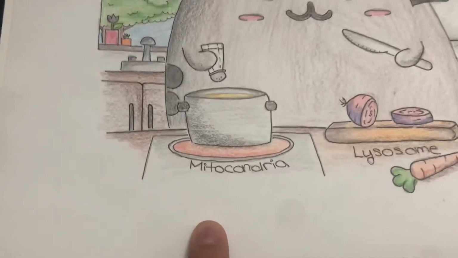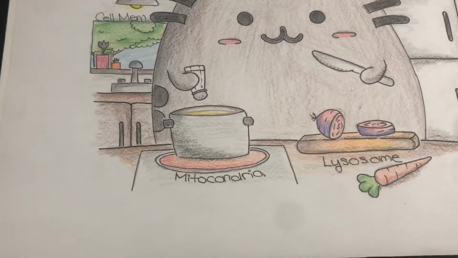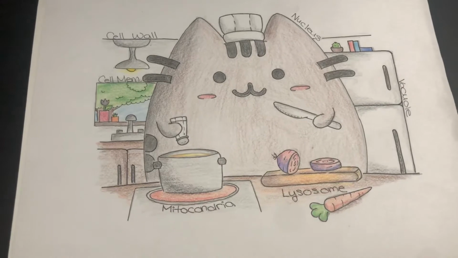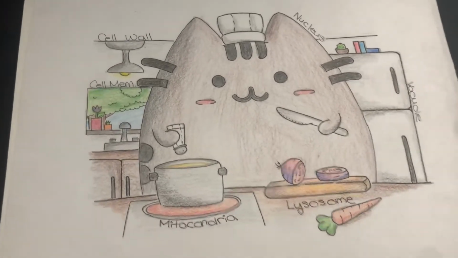Next, on the bottom of this little stove over here, I have the mitochondria. So the mitochondria is the powerhouse of the cell, gives the cell all the energy it needs, just like a stovetop would when you're trying to cook. You need the energy to get that heat to cook, right?